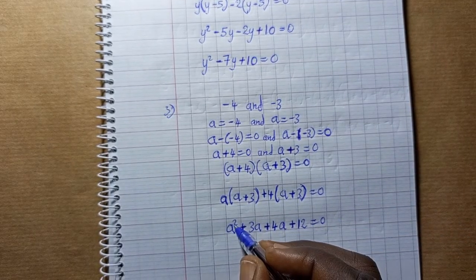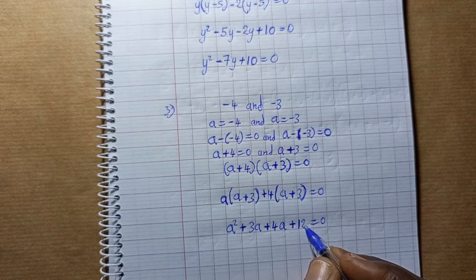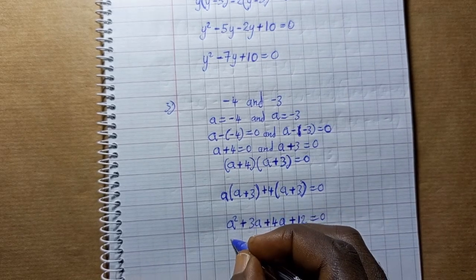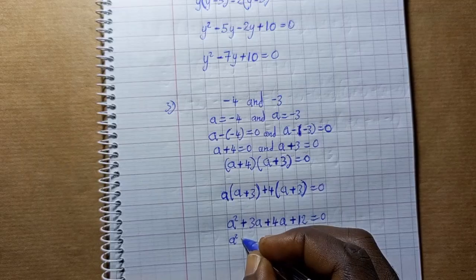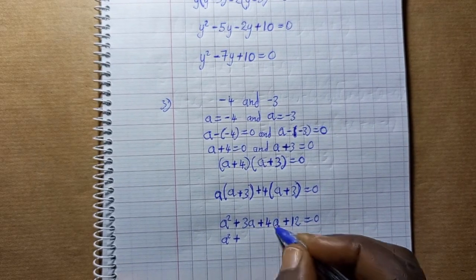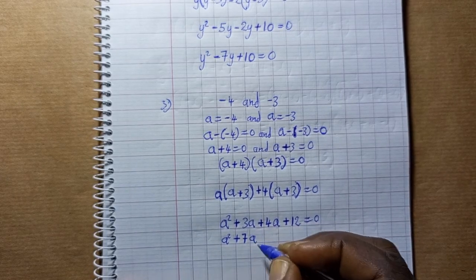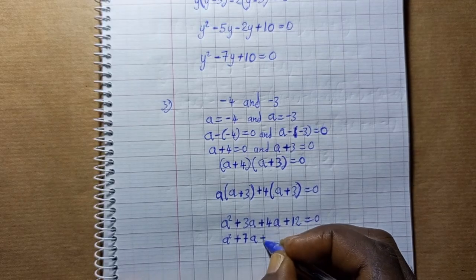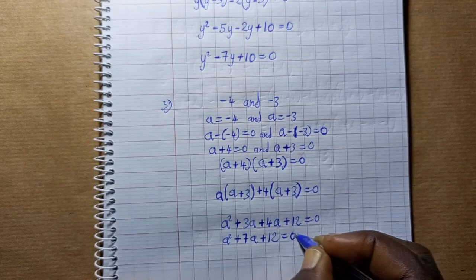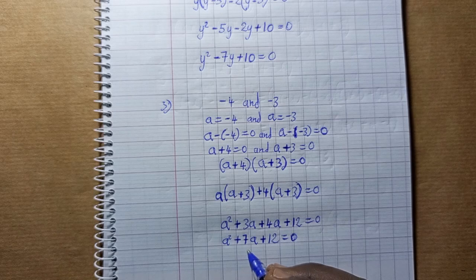Now this one has power, but these two are the same, while this one does not have any a. So these two now we are going to add together. So we have a square plus 3a plus 4a, that is 7a, plus 12 is equal to 0. So this is the quadratic equation.